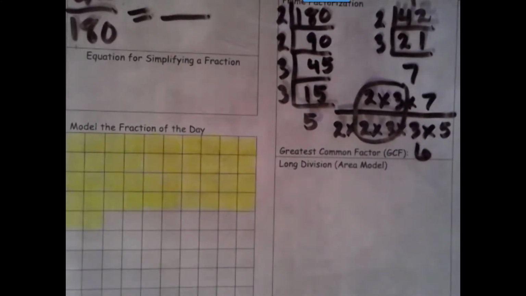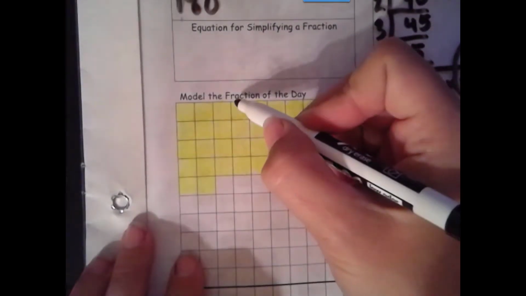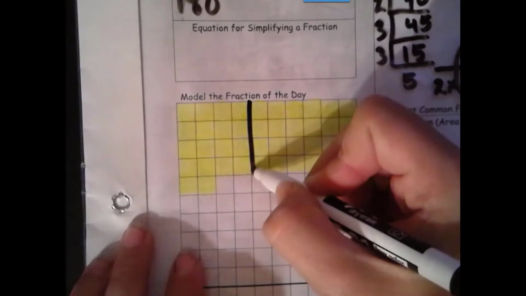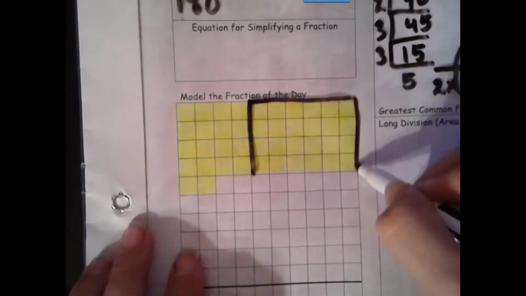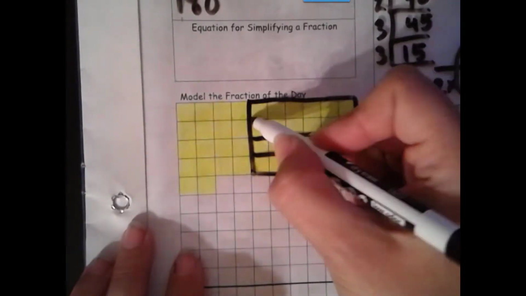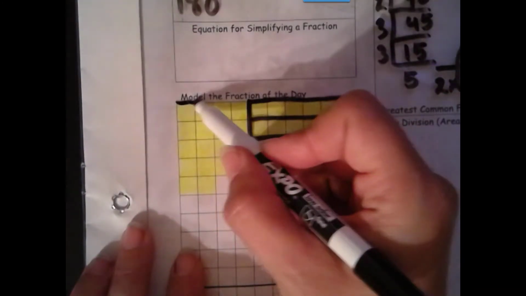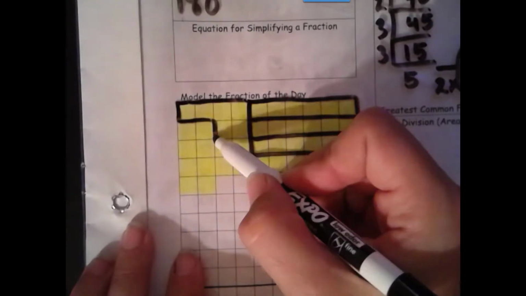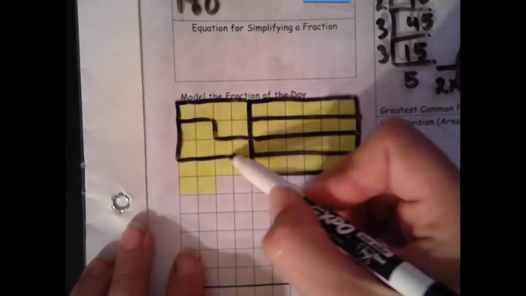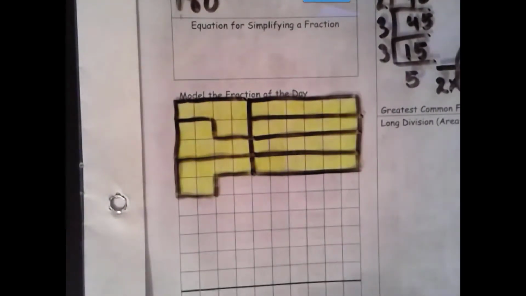So let's go ahead and make our groups of 6. And if you wonder where I got that from, 2 times 3 is 6. Remember, it does not matter what your groups of 6 look like, just as long as you have 6 in each and you keep your shaded separated from your unshaded. If you put them together, you have made a fraction inside a fraction, and that just adds more steps that we'd need to do to check.